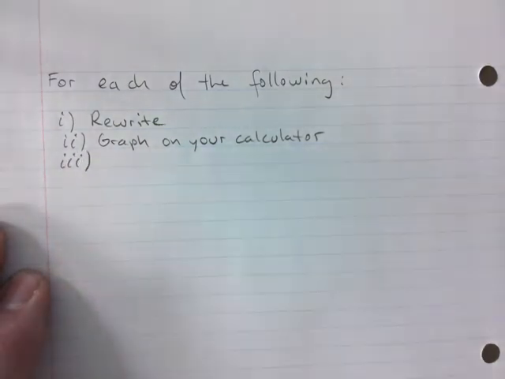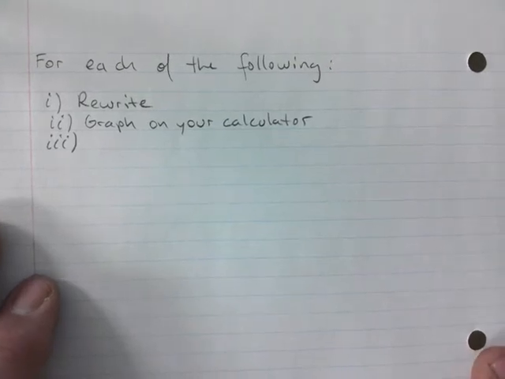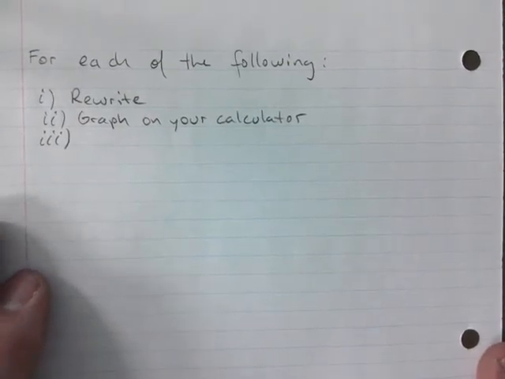And if you've heard of Desmos, Desmos is often a nice additional tool to help you out.